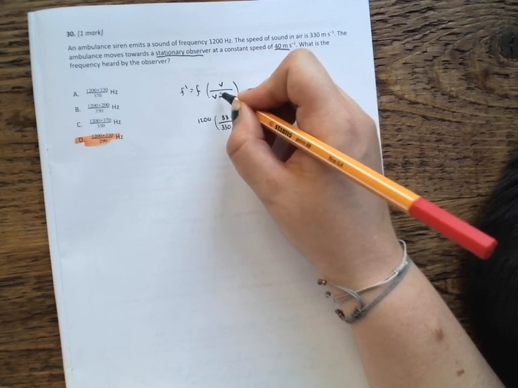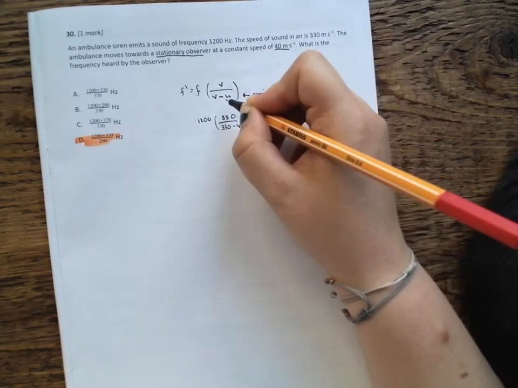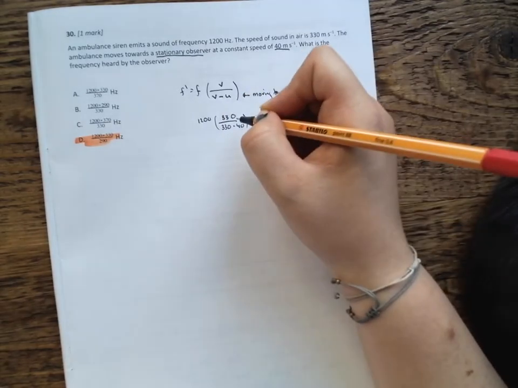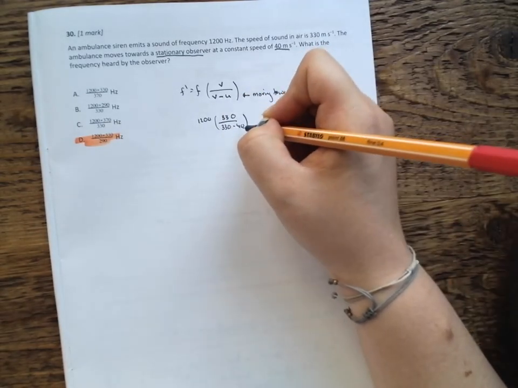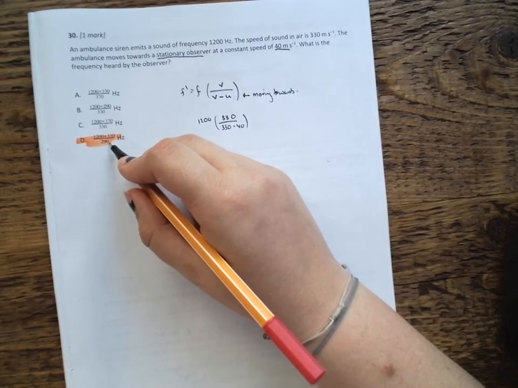Remember, in the equations you're given plus or minus. When it moves towards, you use the minus part of it. Just plug the values in at this point. 330 take away 40 gives me 290 over there.